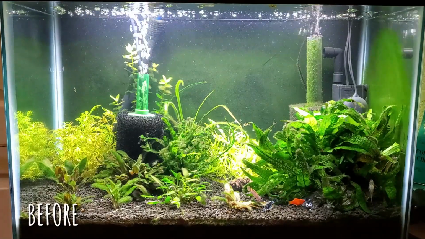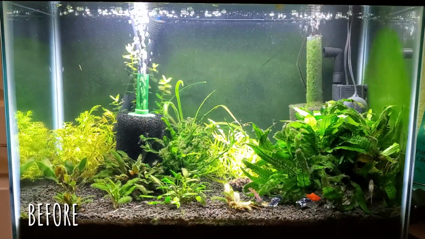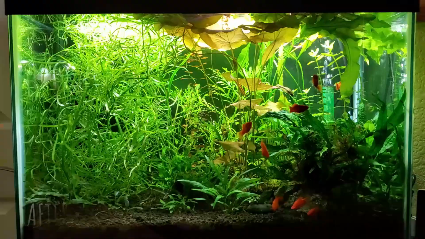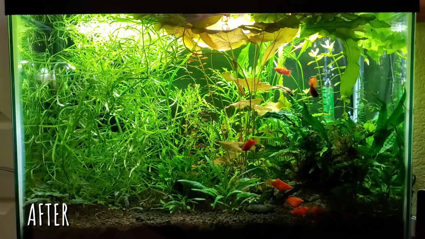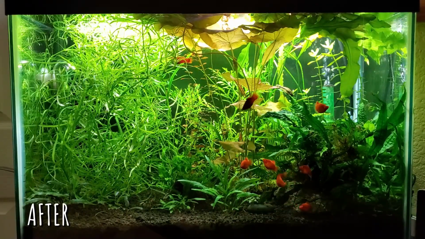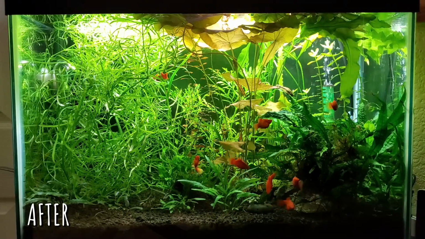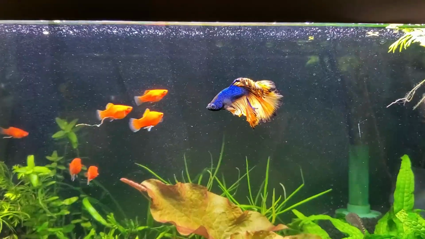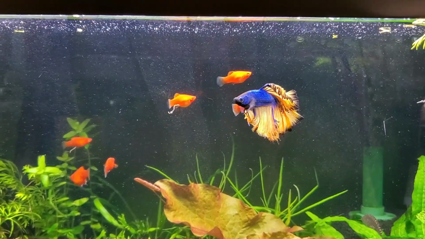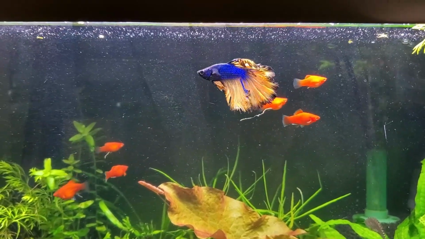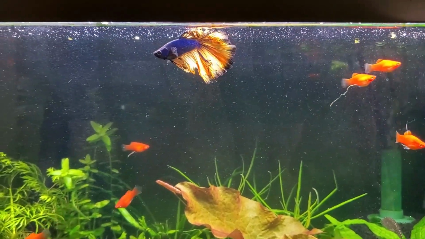Over time, plants are going to grow bigger, which means they can consume more nitrogen waste. But that also means they're going to take up more swimming space in your aquarium, and that may not work out for your fish if they have nowhere to move. If you add more fish to an aquarium, that is going to change the hierarchy or aggression level in your tank, so watch out for that.